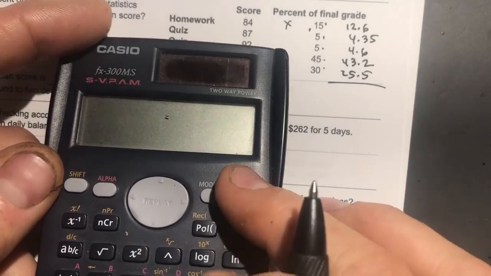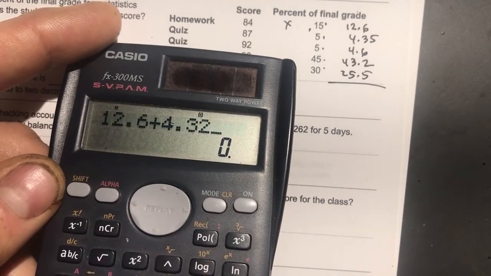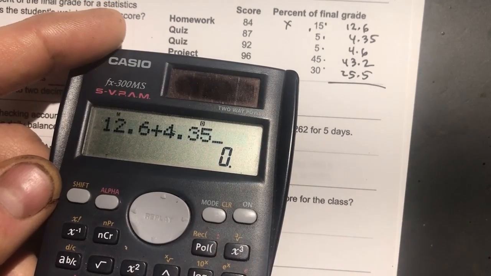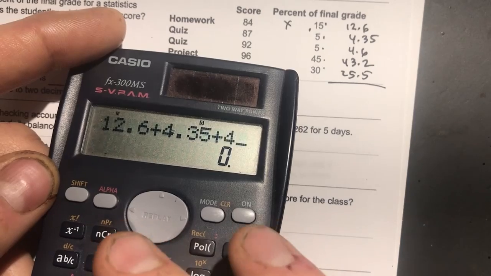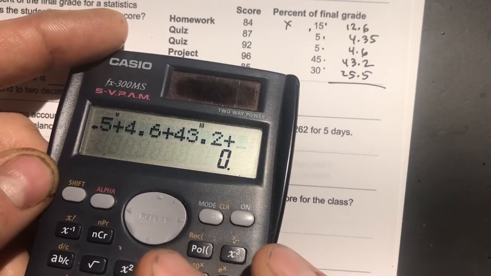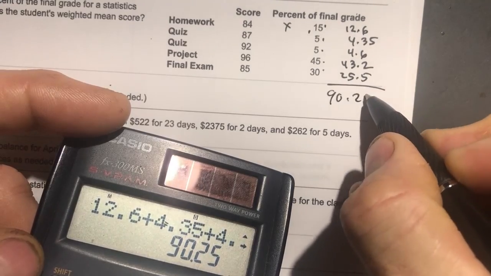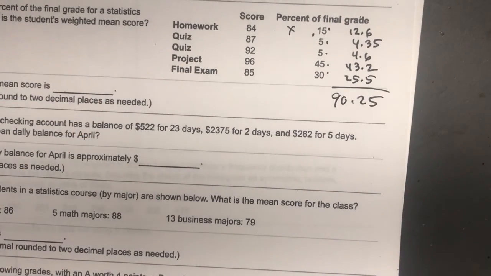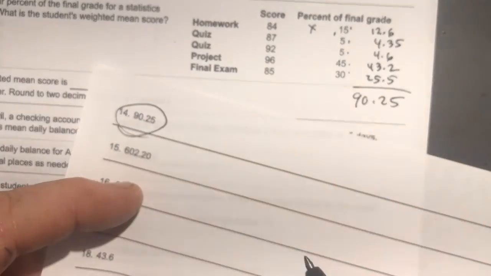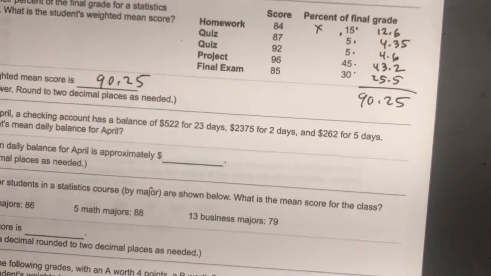All right, so 12.6 plus 4.35, plus 4.6 plus 43.2 plus 25.5. This is 90.25. Okay, and that's my grade right there. Let me check my answer here, make sure we got the answer right. And right there, see, 90.25. So that's my weighted score. Okay.